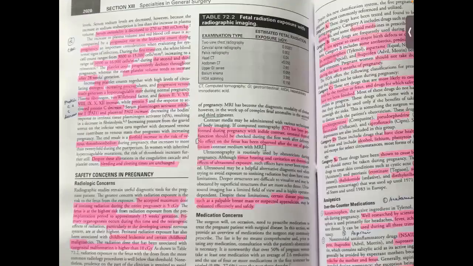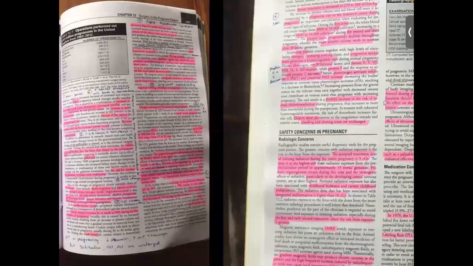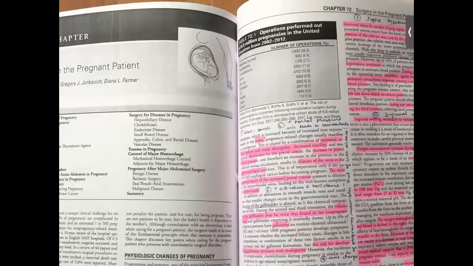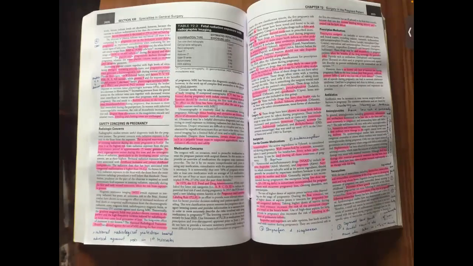So one table shows this. For this table there is no MCQ. It's only statistics. For this other table, there is MCQ.